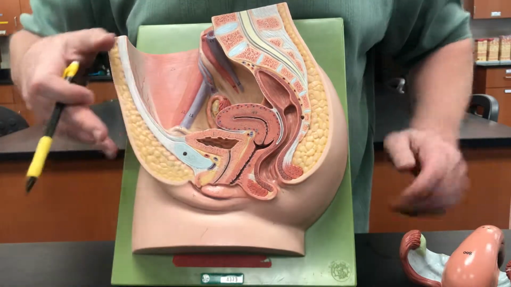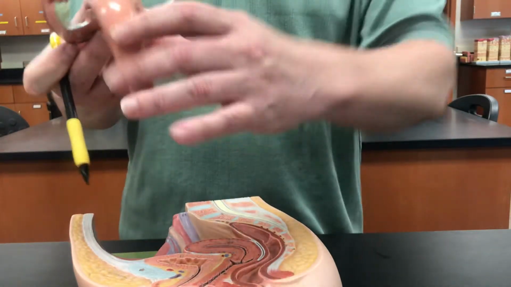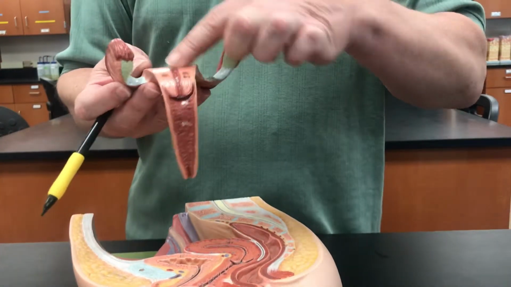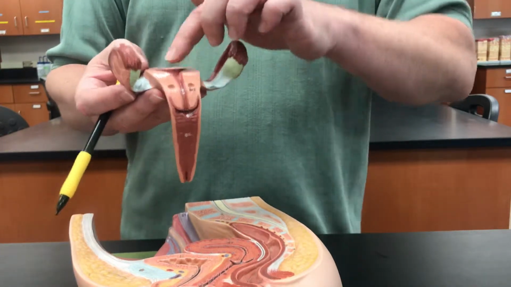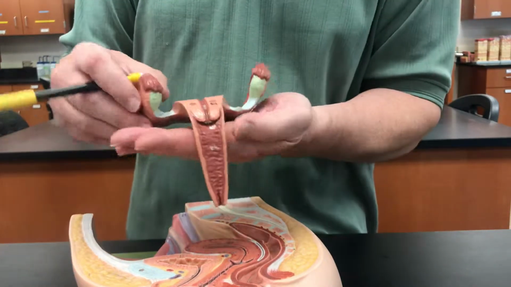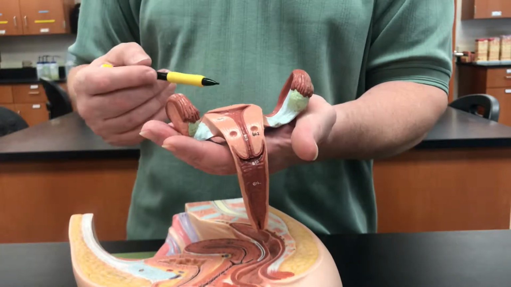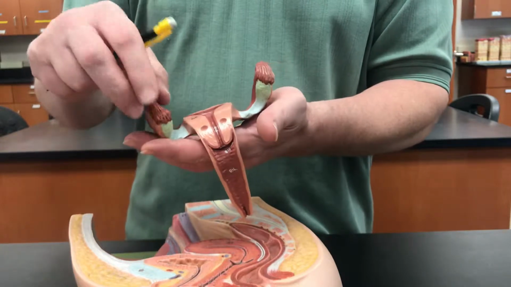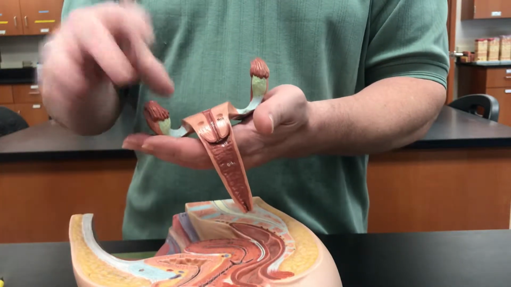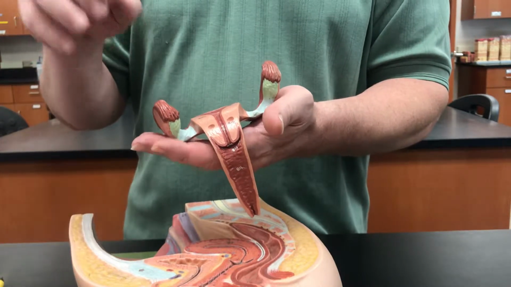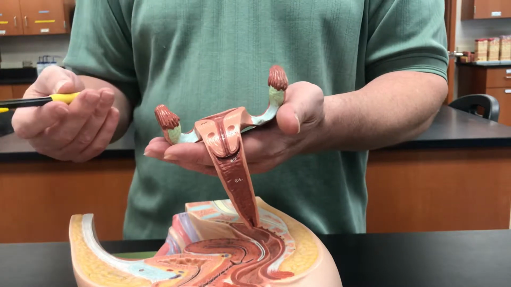Connected to the uterus, so this would be the vagina with the uterus, cervical region. Then they're going to call this the fundus in the body. Connected to the uterus are the fallopian tubes, one on the right, one on the left. The fallopian tubes terminate as the fimbriae, or the finger-like projections that will sweep the oocyte into the fallopian tube, also called the uterine tube.